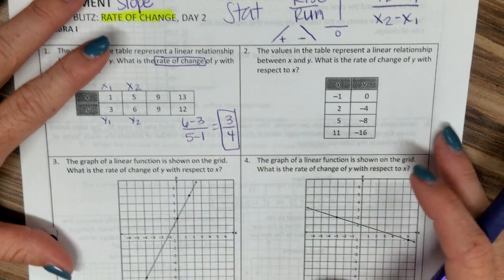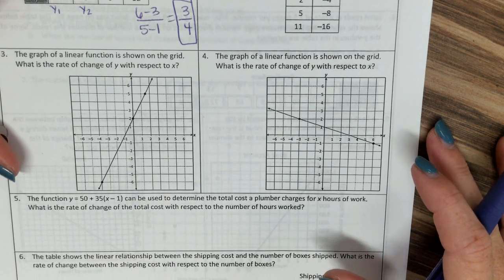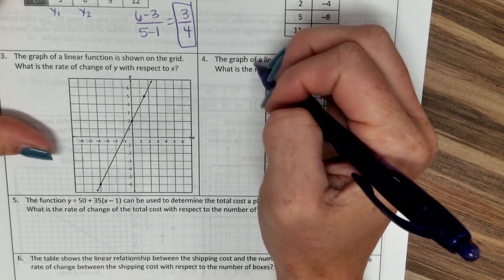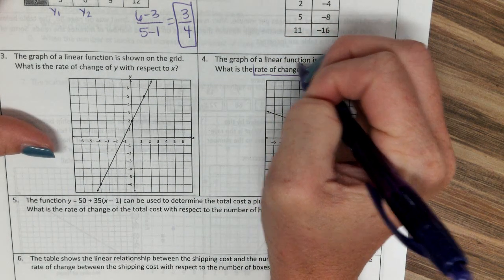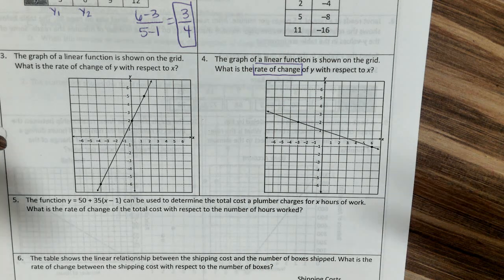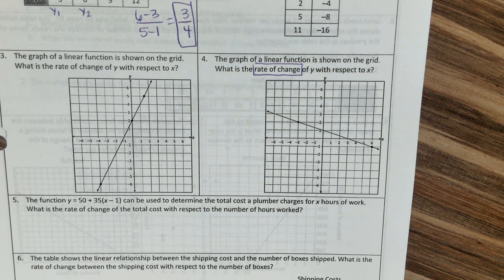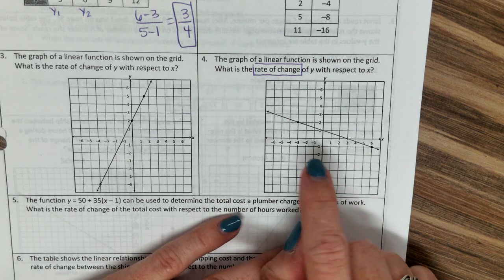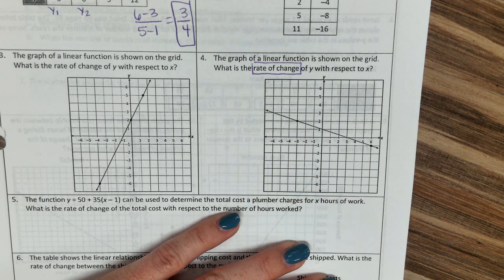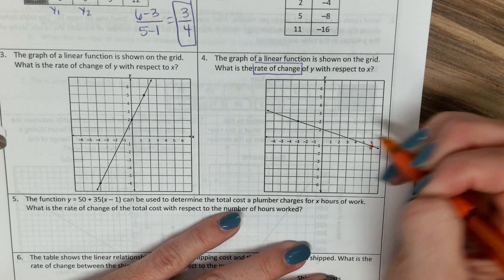Okay, let's go do number 4. Number 4 says the graph of a linear function is shown on the grid. What is the rate of change? So you have to decide. Would I do stat? Would I do rise over run? Whatever works for you. Personally speaking, I would do rise over run on this one. Why? Because what are they counting by? 1. They're counting by ones. That's super easy. And they gave me 2 good coordinates.